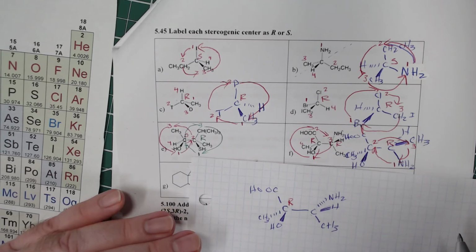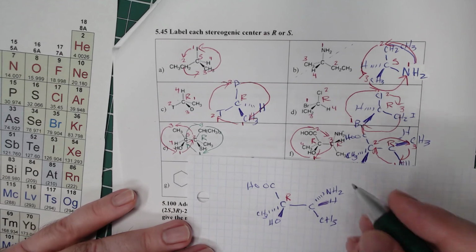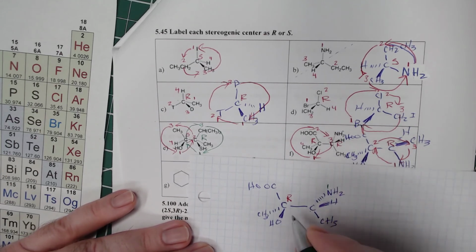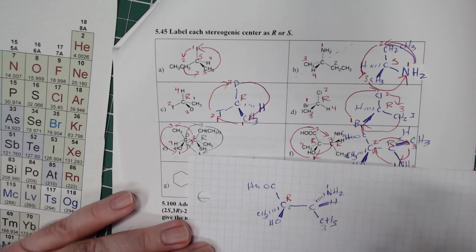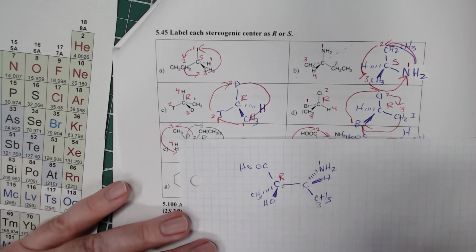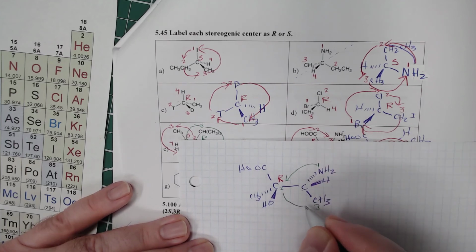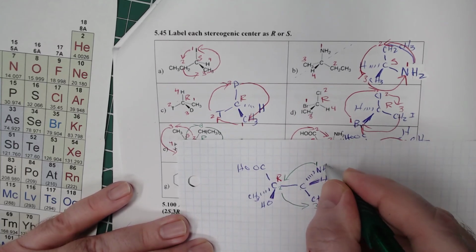And you can do a little trick here with this. So our highest priority on this carbon is going to be the nitrogen. So that's 1. This carbon over here is priority 2. And then the CH3 is priority 3. So now when we do the arrows, we got arrows going from 1 to 2, from 2 to 3, and from 3 back to 1.